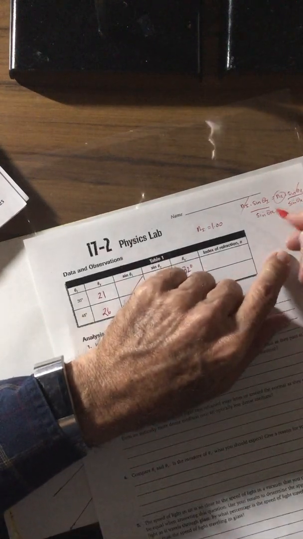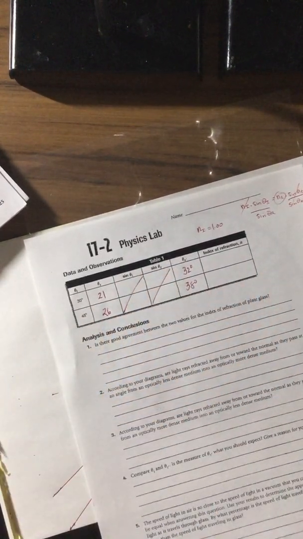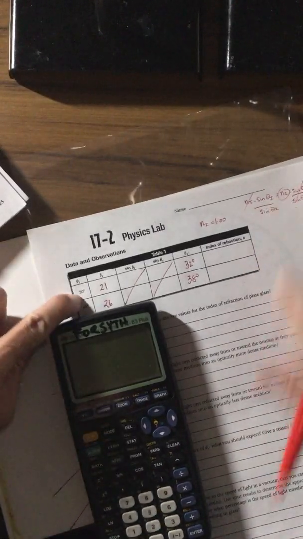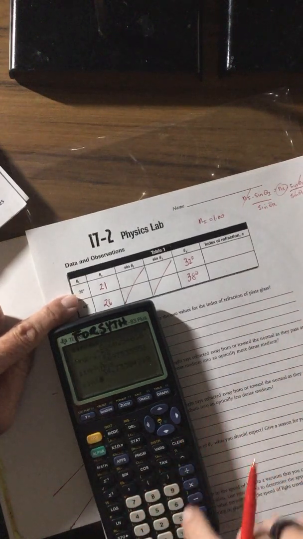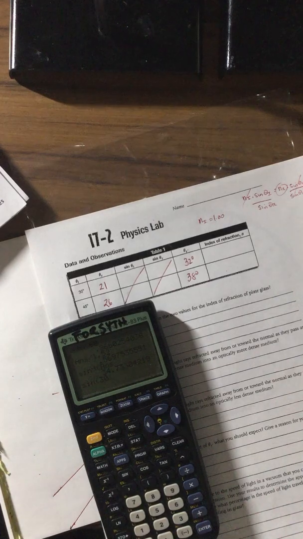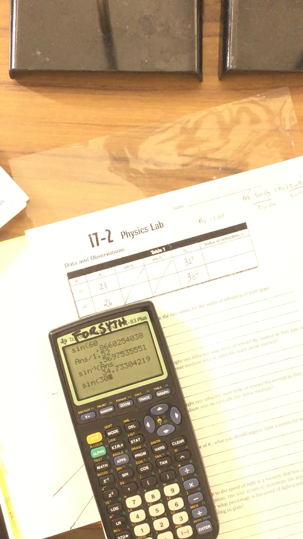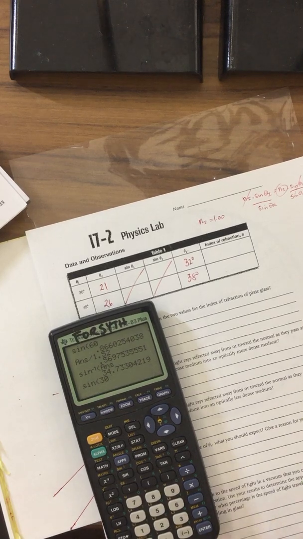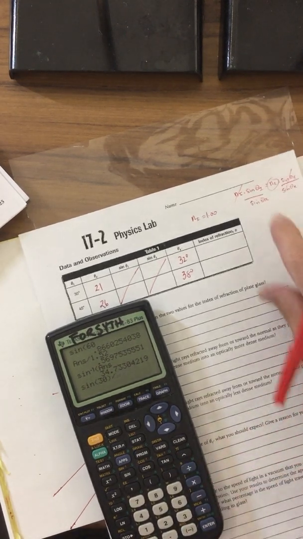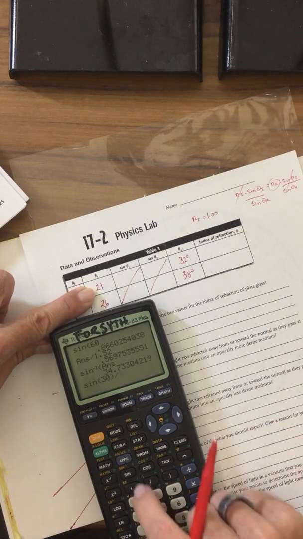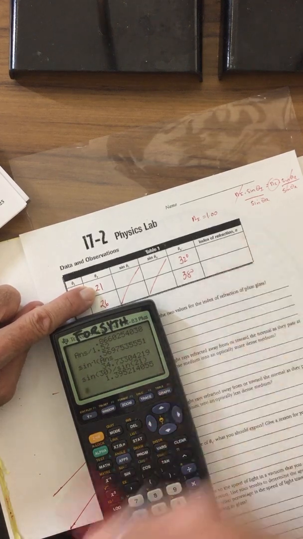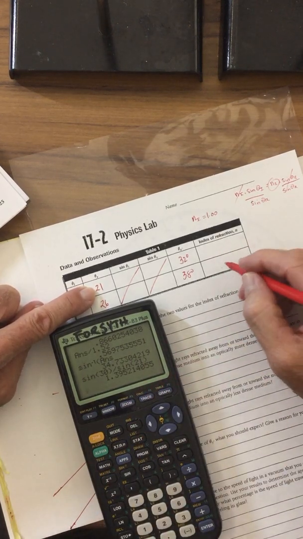So let's go ahead and calculate this. I have the sine of my incoming angle, which is at 30 degrees. So I'm going to do sine of 30, divided by the sine of the refracted angle, which is 21, divided by the sine of 21. This gives me an index of refraction of 1.40.